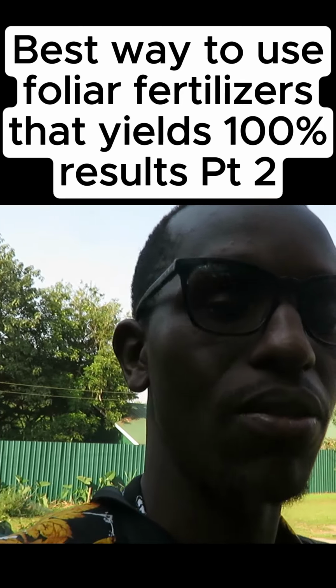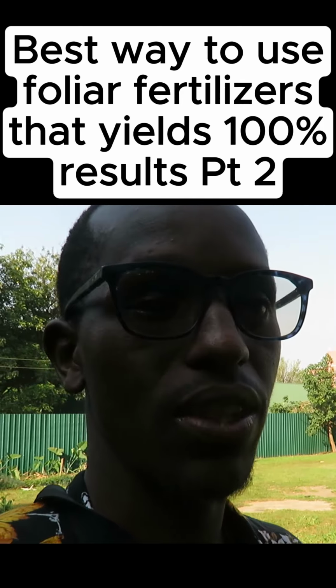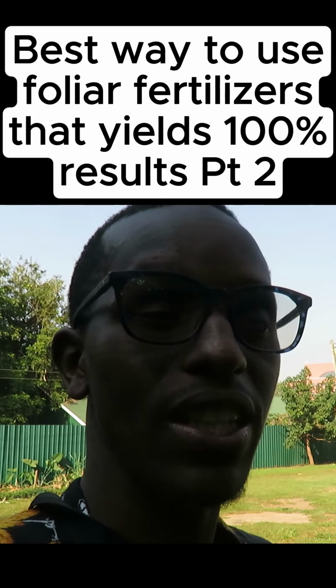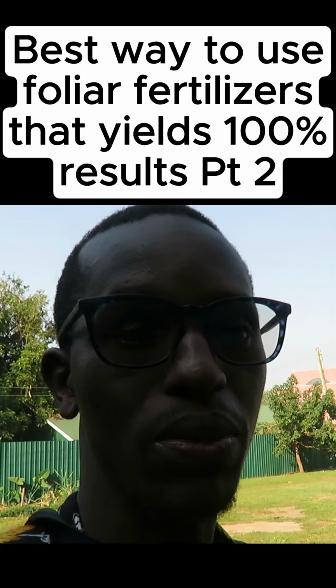A crop has different growth stages. There's what we call the vegetative stage, there's what we call the flowering stage, there's what we call the fruiting stage. So the vegetative stage, this is a stage in which the crop is now developing.